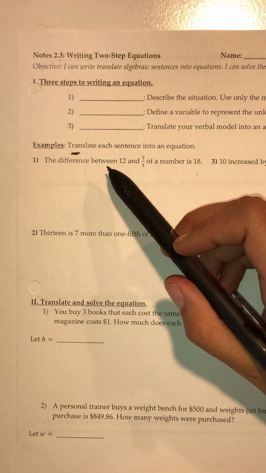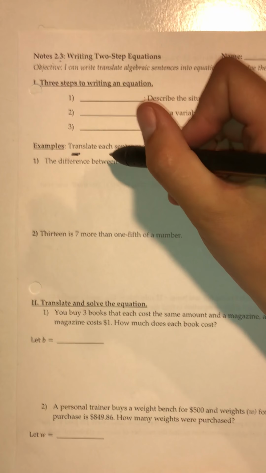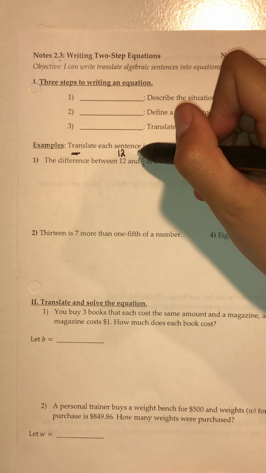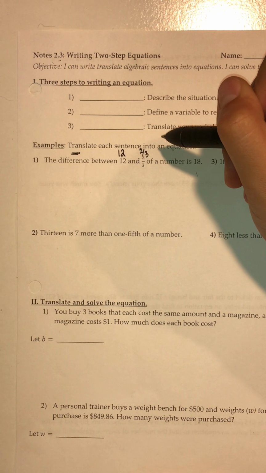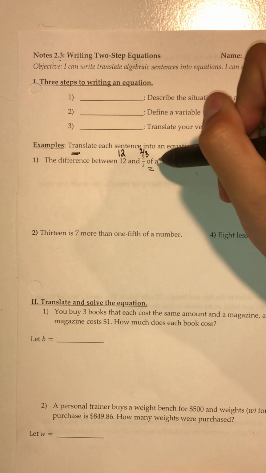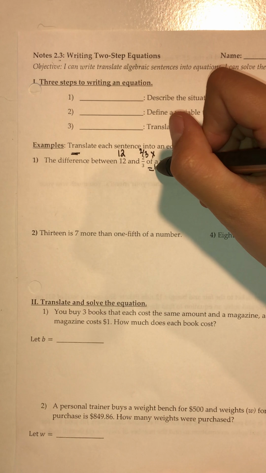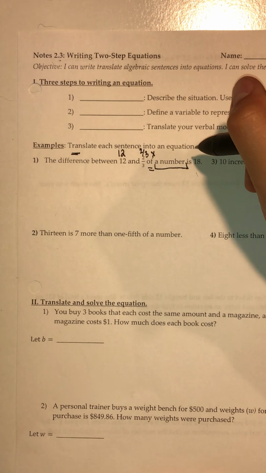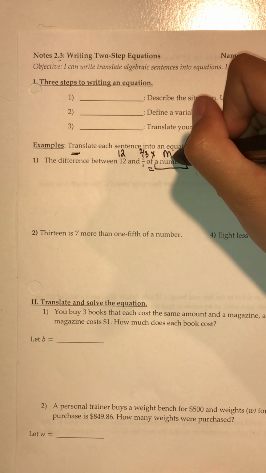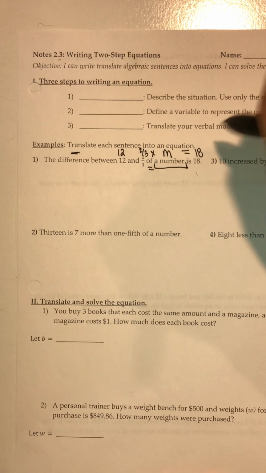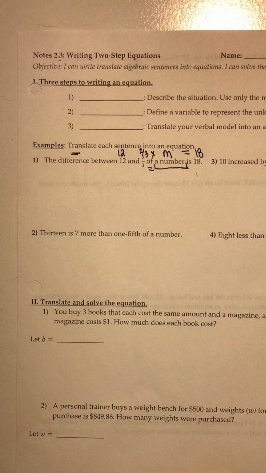Between does not really have any algebraic meaning. The number 12 I'm going to need. The word "and" is a no. The number 2/3 I need. 2/3 of a number means multiplied by a number, but in this case, the number we're going to use the variable m. Is means equals, and the number 18 also needs to be translated.